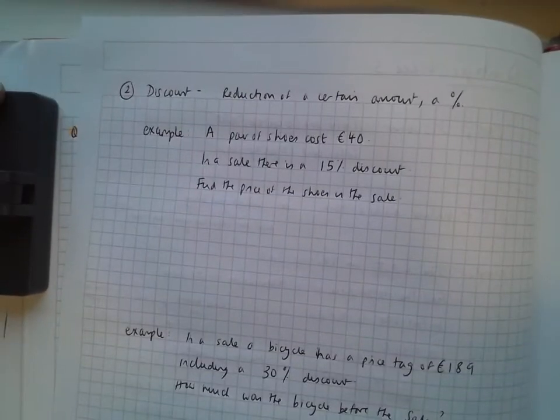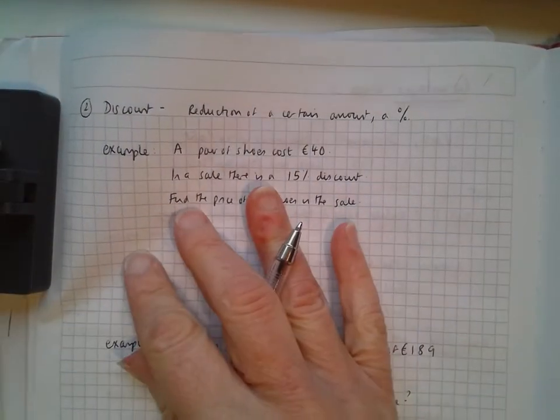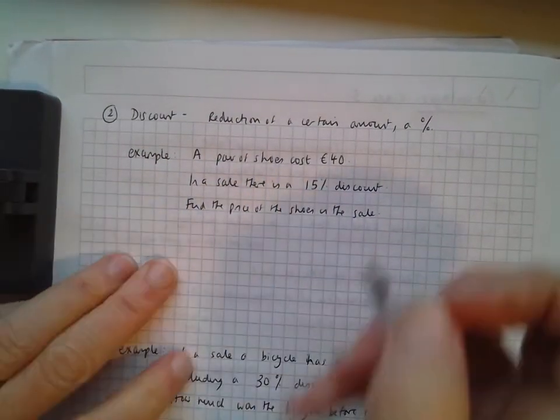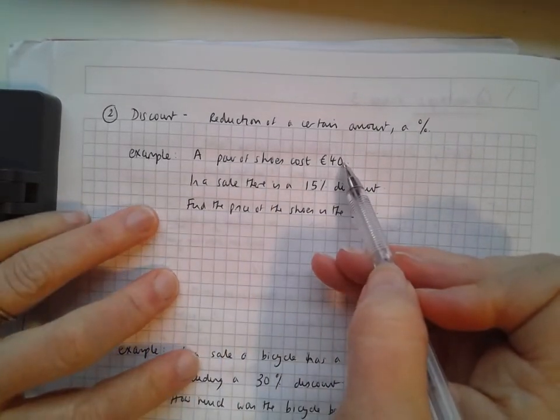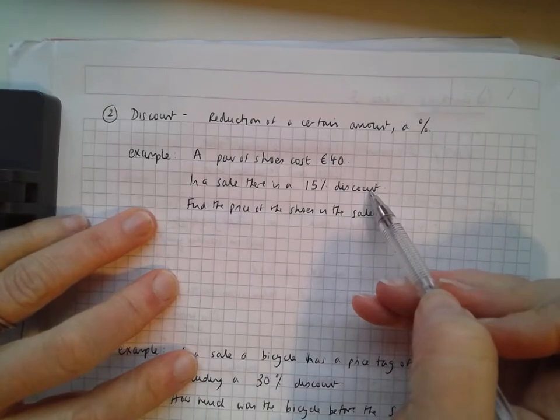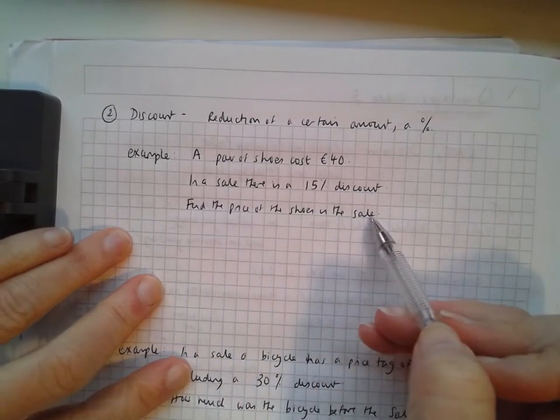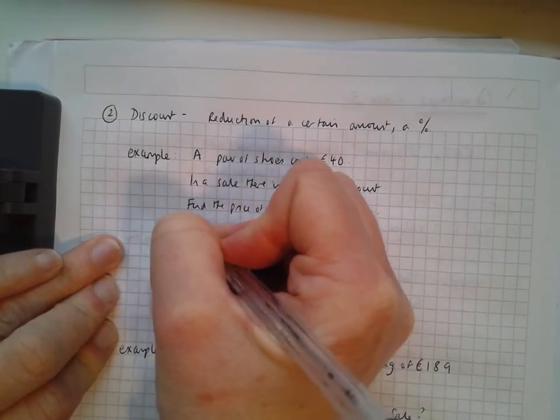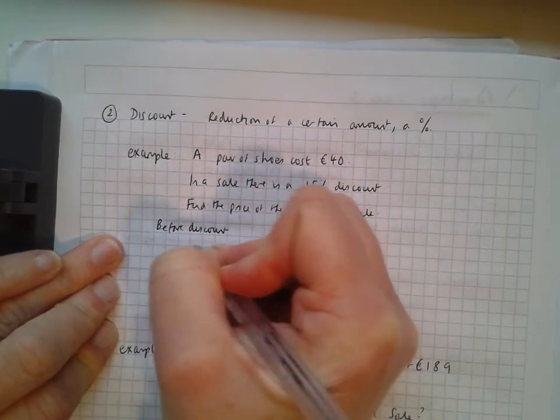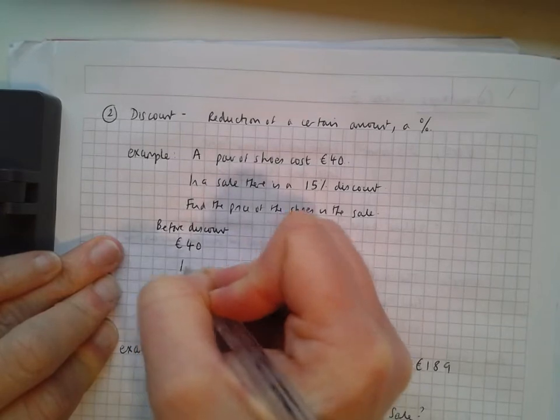A discount. So you know what a discount is. It's like in a sale where a price is reduced. So it's a certain reduction of a certain amount, a percentage amount. So a pair of shoes cost €40. In a sale, there is 15% discount. Find the price of the shoes in the sale. So before the sale, before the discount, the price is €40. That's going to be 100%.